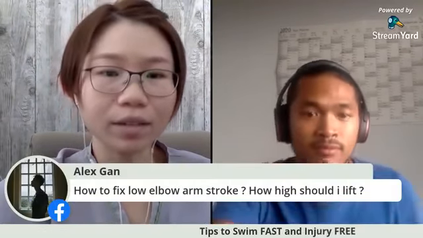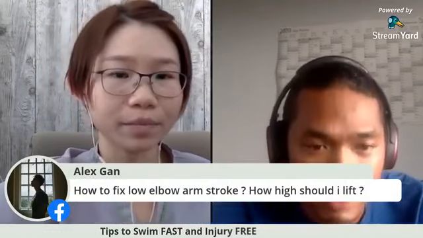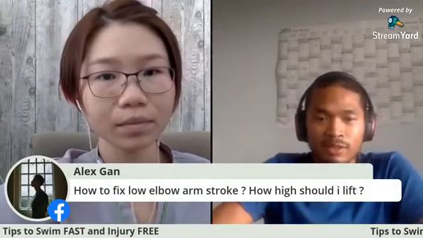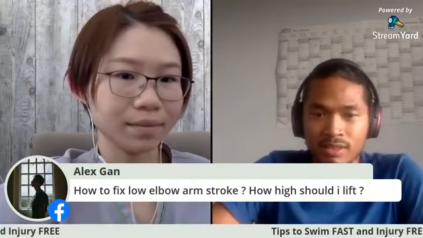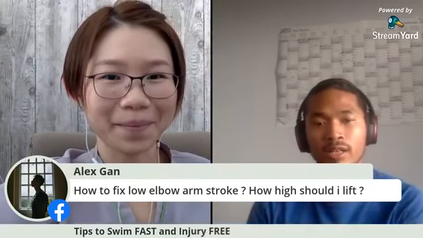Wait, it was asking about elbow. How can I share the question again? Here's the question. Can you see the question, Shauqie? Yeah. How to fix low elbow arm stroke? How high should I lift?